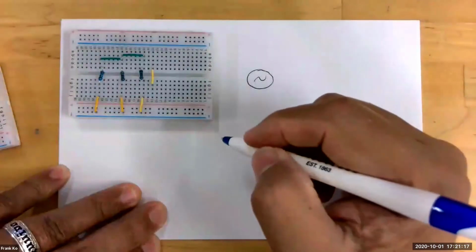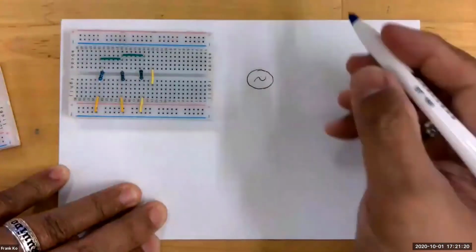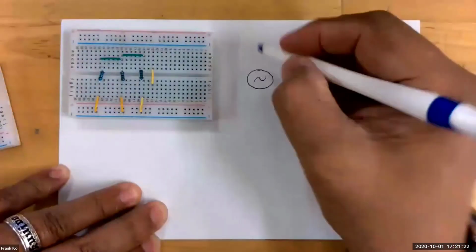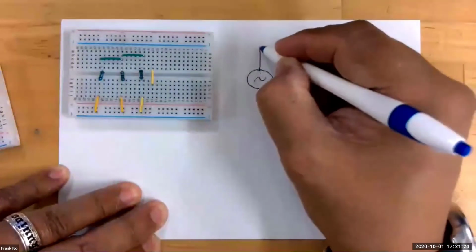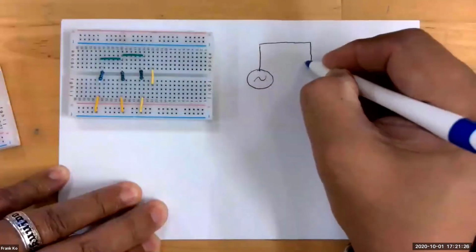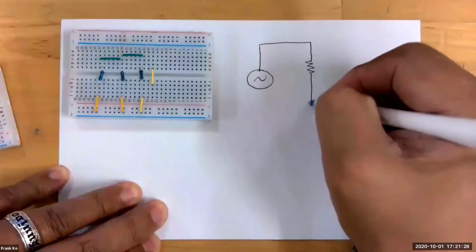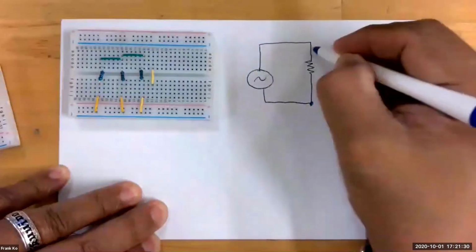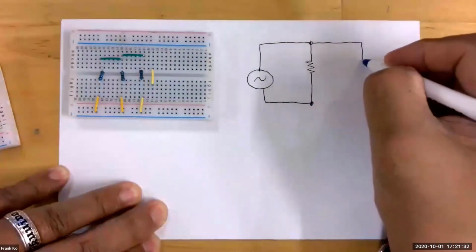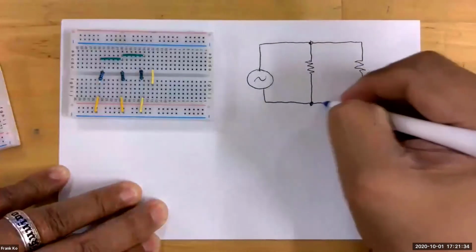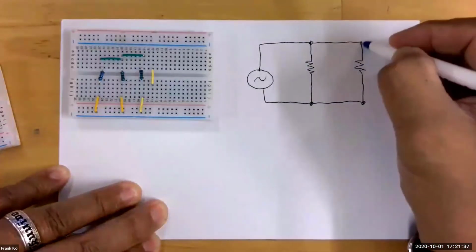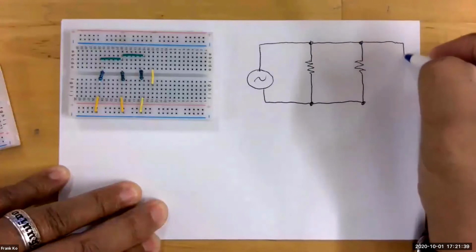And here we're going to use a different frequency and a different amplitude, but the circuit will look like this. Here to here, here to here, and here to here.